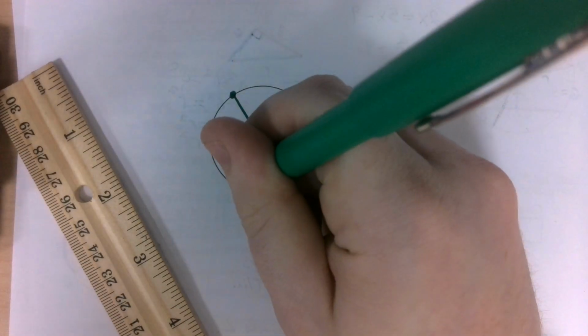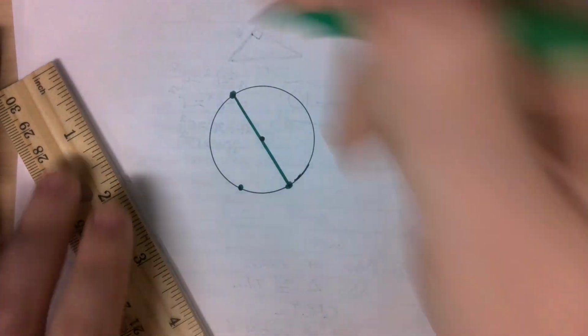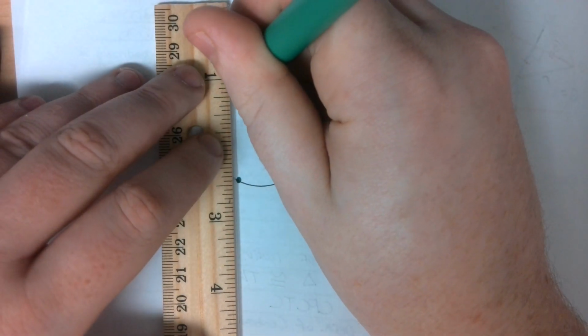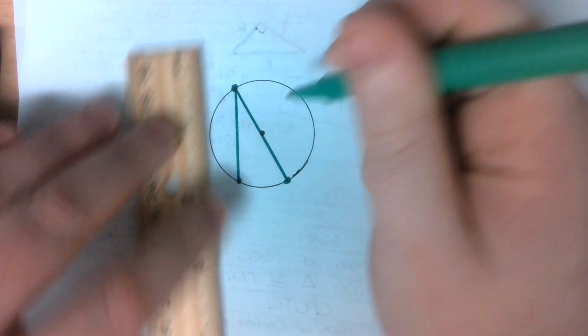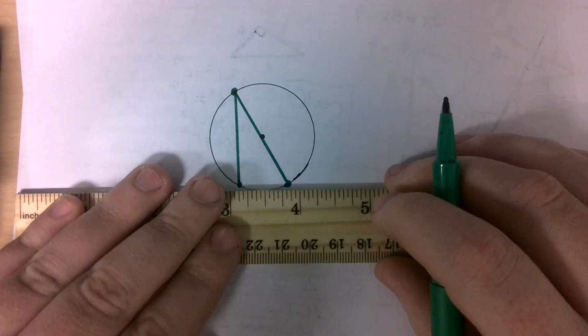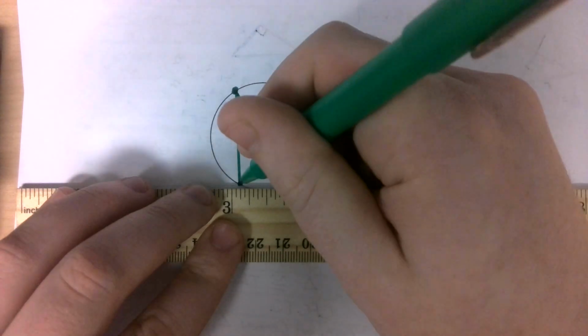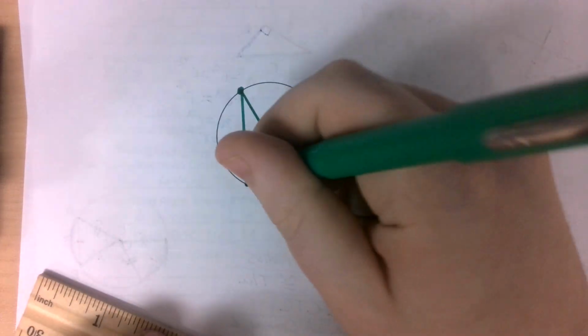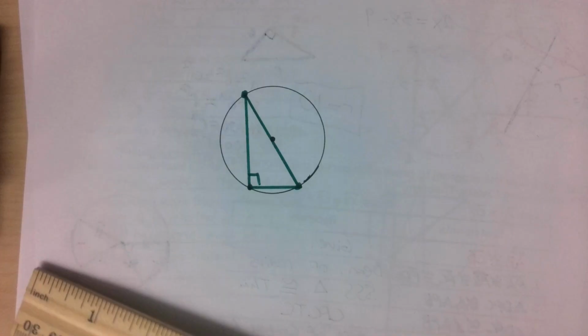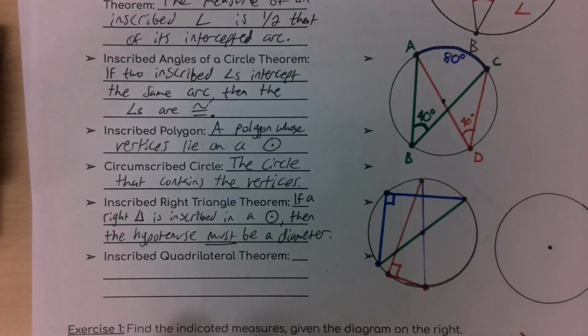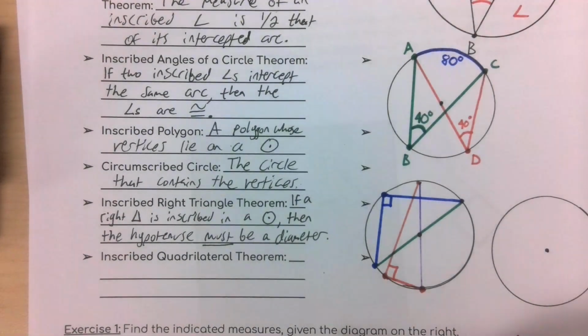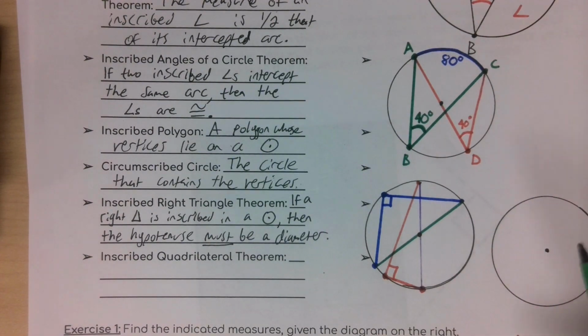Let's say the point is right here. If I connect up the sides of this triangle, take a look and see what happens. We get yet another right triangle. So, no matter what, if one of the sides of your triangle is a diameter, it's a right triangle. Or if you know you have a right angle, you know the hypotenuse is going to be a diameter.